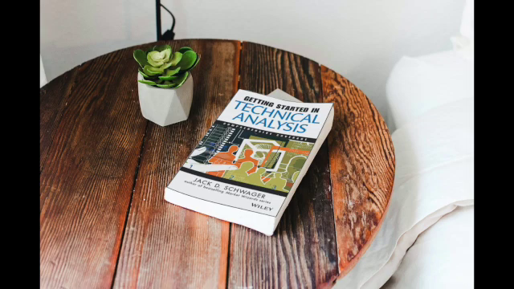The MACD line is calculated by subtracting the 26-day exponential moving average, EMA, from the 12-day EMA. A signal line is then created by calculating a 9-day EMA of the MACD line. When the MACD line crosses above the signal line, it's considered a bullish signal, while a bearish signal is generated when the MACD line crosses below the signal line.